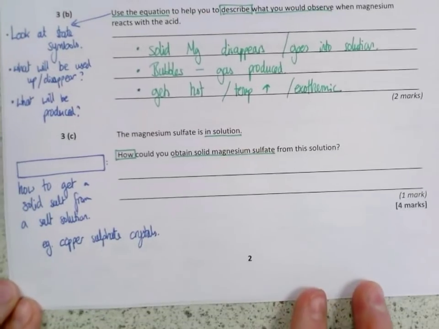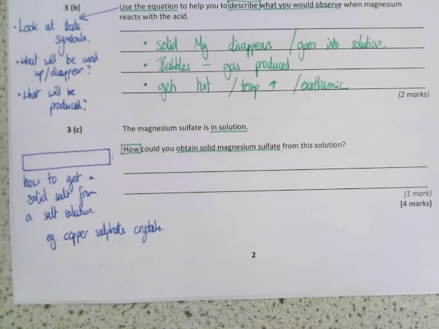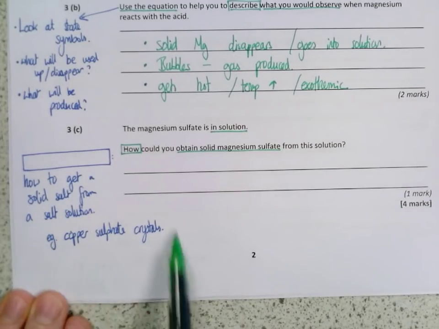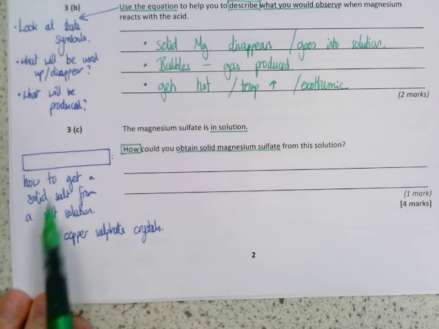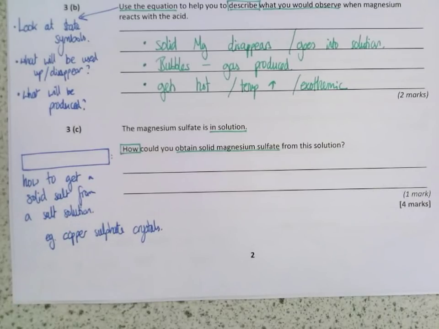Okay. Right, 3C, moving on. The magnesium sulfate is in solution. How could you obtain solid magnesium sulfate from a solution? Well, I've written you a little definition here. This is the process we need: how to get a solid salt from a salt solution.